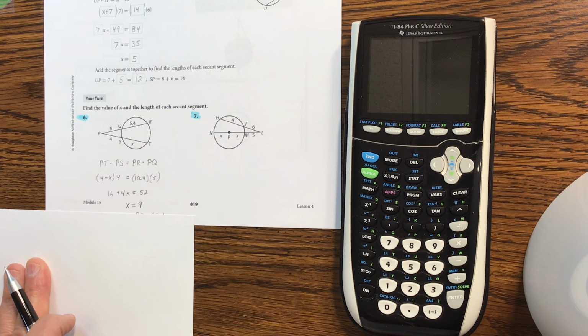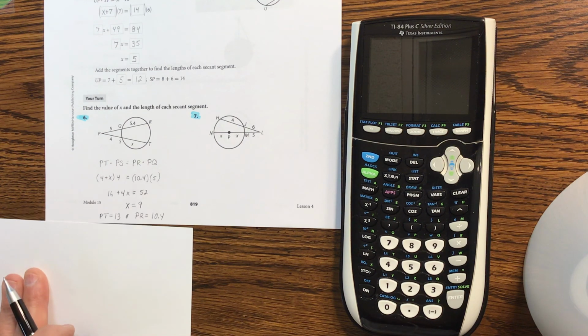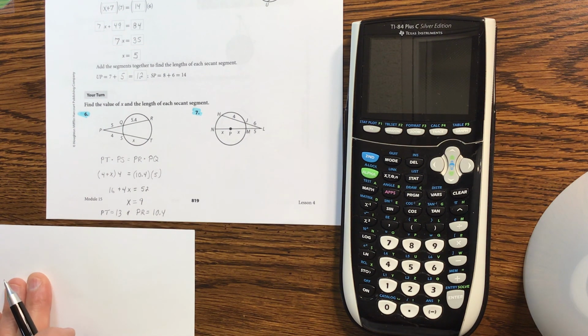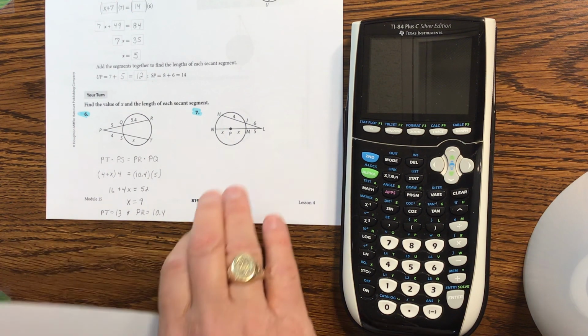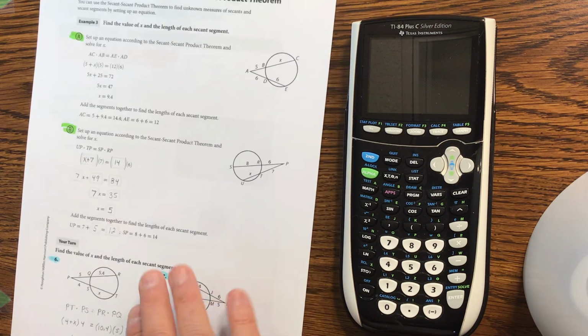Did I say, okay, no. Subtract 16 from both sides and then divide both sides by 4. Pay attention. So we have found that PT will be 13 and PR will be 10.4. So that is the secant product theorem.